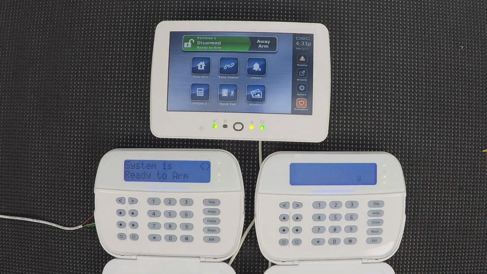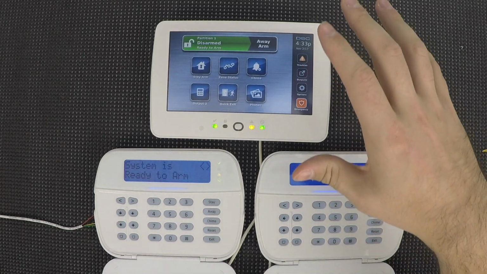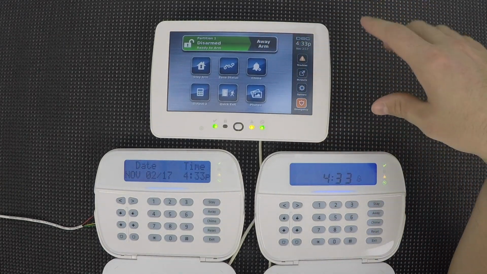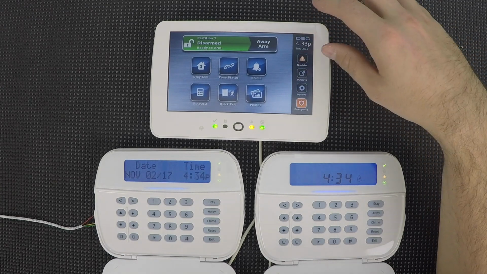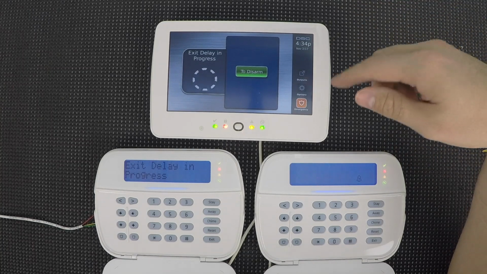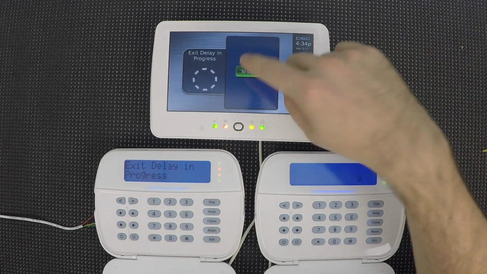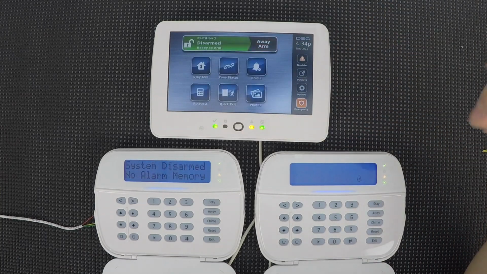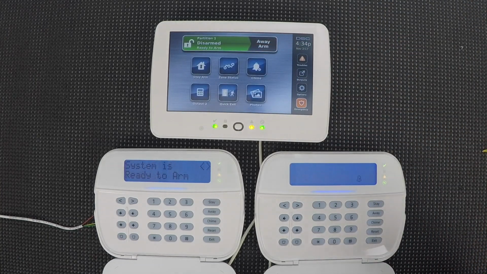And we'll show one more time because the touchscreen is a little bit different process. So we'll do stay arm, exit delay in progress. To disarm, you just hit the disarm button, and that's going to disarm the system.